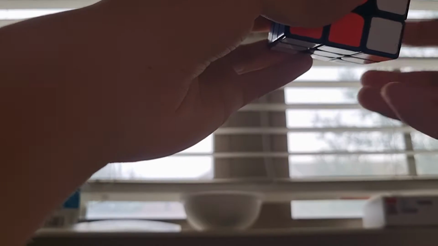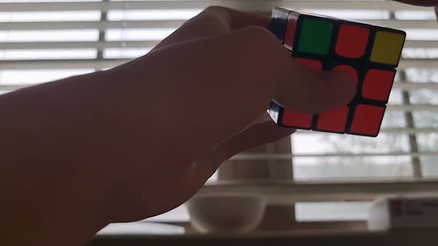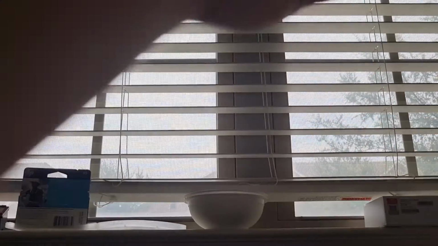Let's go into this one first. Same algorithm. R, U, R prime, U, R, U2, R prime. Now we turn the cube. Now we can see that we got the first suitcase that I taught you guys about. So do that same algorithm. R, U, R prime, U, R, U2, R prime. And that solves it.